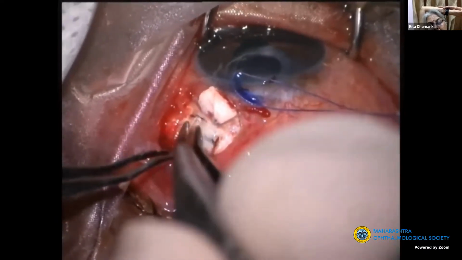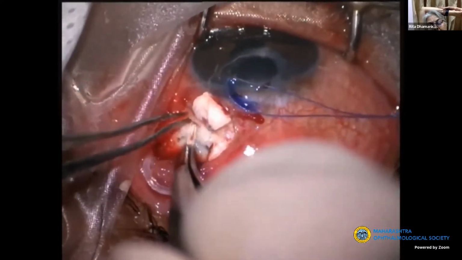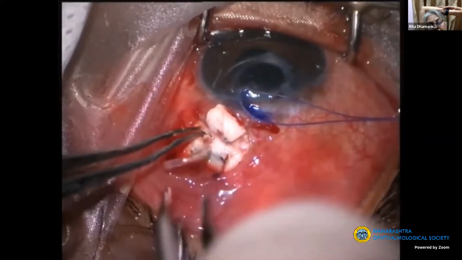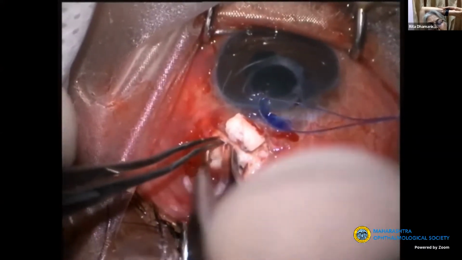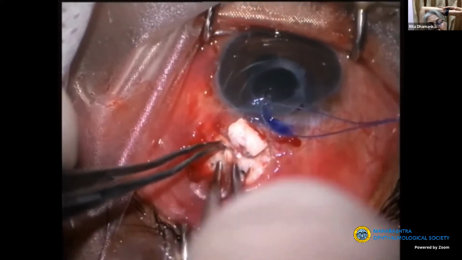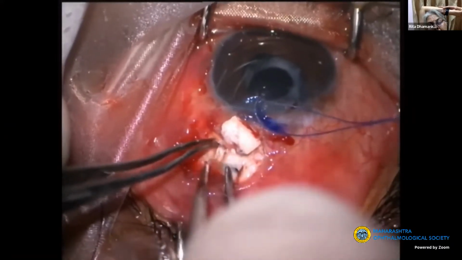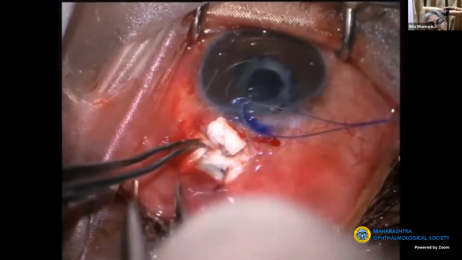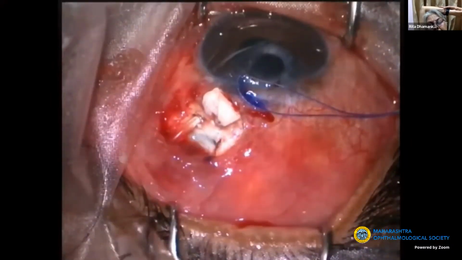And through the same incision, it now came to be placed within the sulcus. So sometimes, because of the tube being directed posteriorly, the same incision can actually cause misplacement of the tube, which can be easily redirected on table, and these small things should be taken care of immediately at the table.